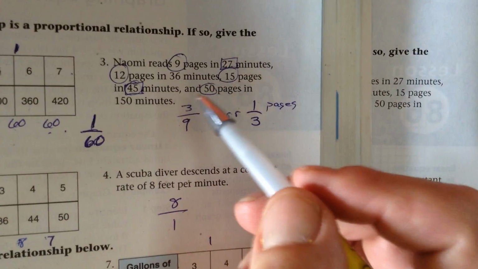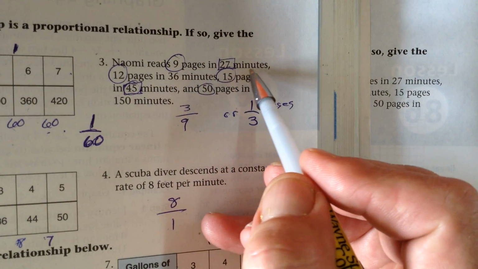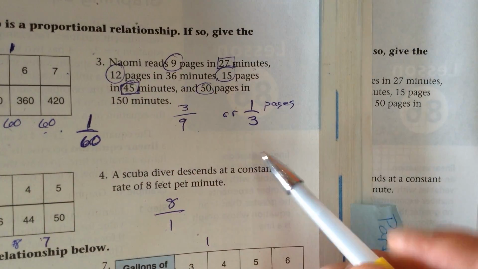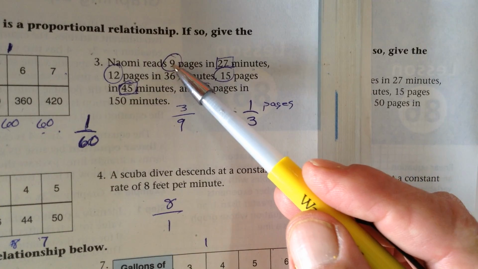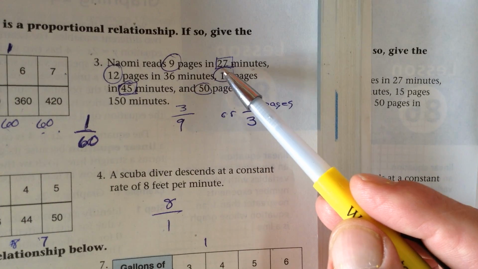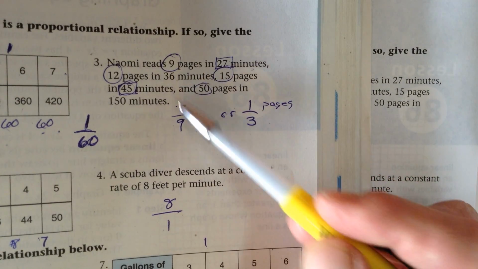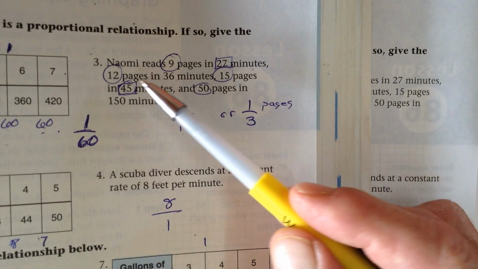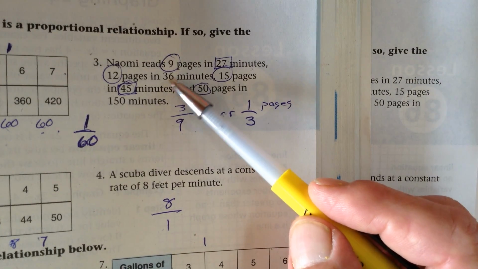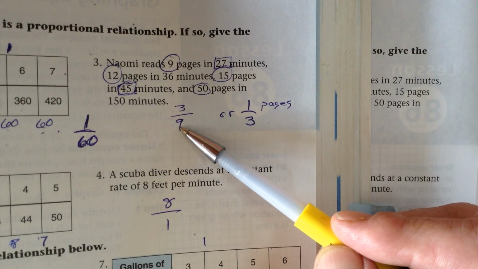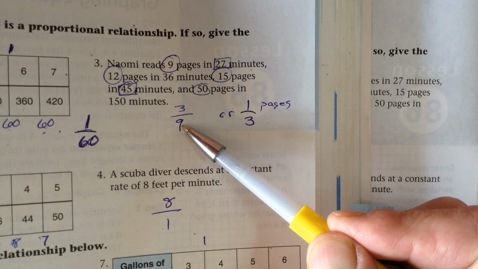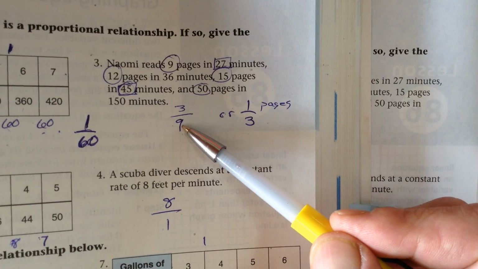Her pages go from 9 pages in 27 minutes. It took her 36 minutes to read 12 pages, and so on. So if I go 9 to 12, that's 3 pages, and then the minutes increase from 27 to 36, that would be 9 minutes. The same thing here, if I go from 12 to 15, that's 3, and if I go from 36 to 45, that's 9 more minutes. So therefore, for every 3 minutes she reads, she completes 9 pages. So it's a 3 to 9 proportion.